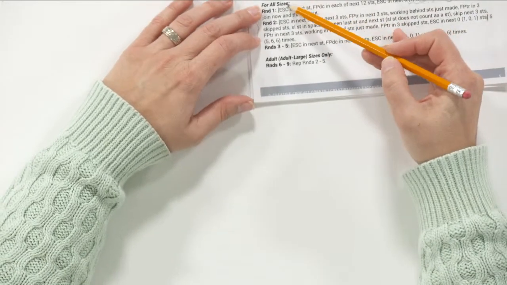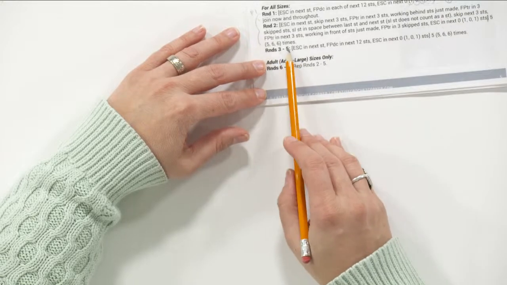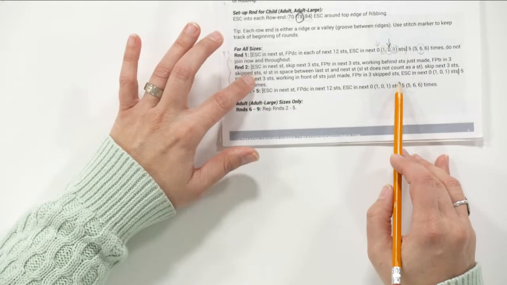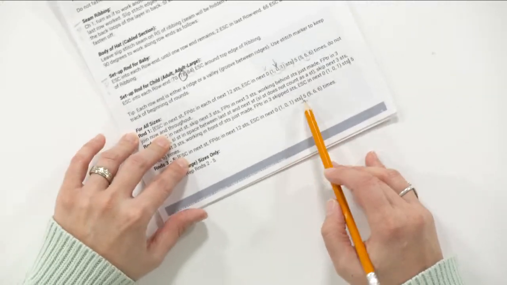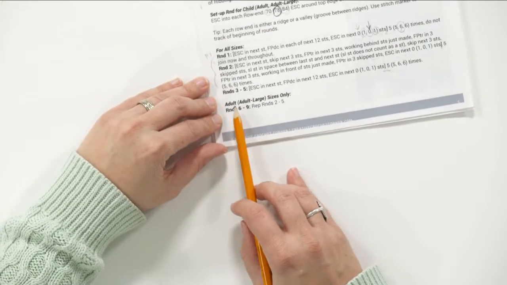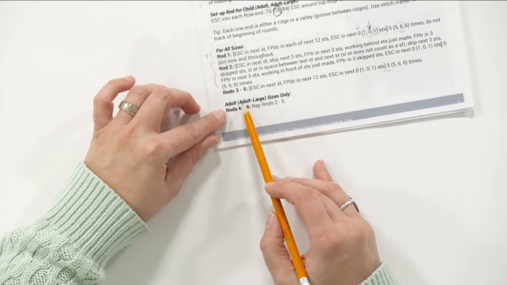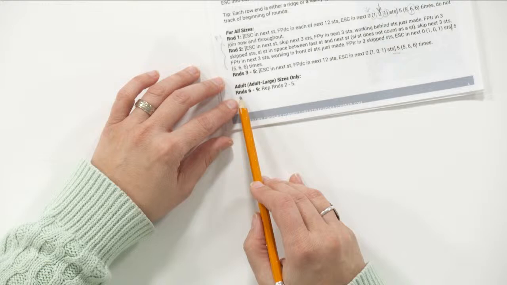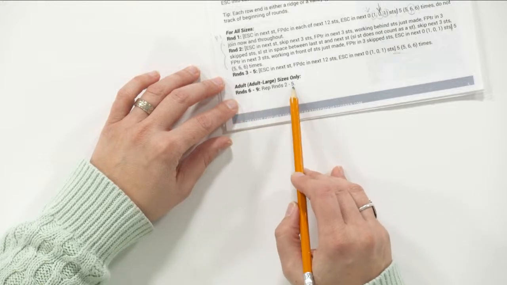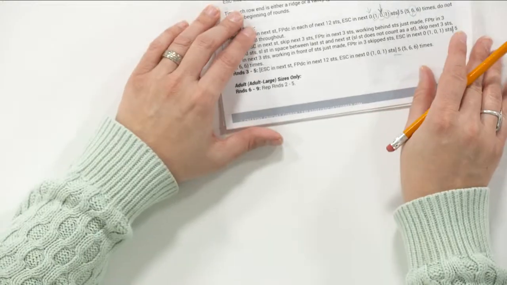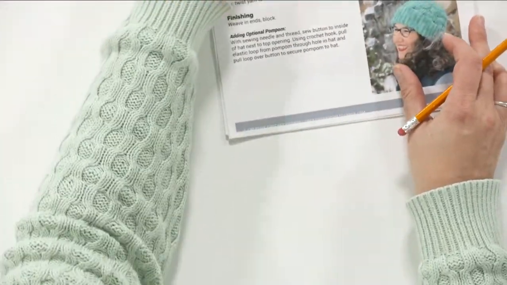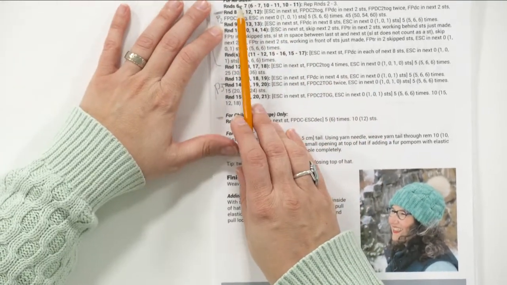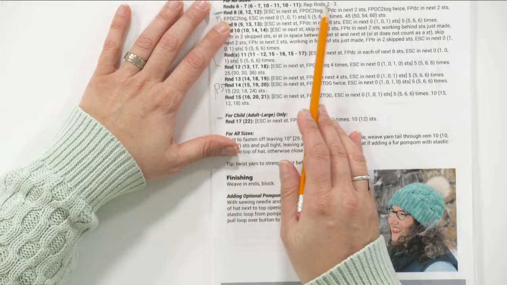Okay, so after we worked through this whole section, rounds 3 through 5, again, there's more instructions in those brackets, tells you how many times to work what's in those brackets, how many times to do it. And then we have this broken down into just information for the adult size or the adult large size. So you work rounds 2 through 5 one more time for those 2 sizes. And then we're back to for all sizes. So no matter what size you're working on, you're going to be working this set of instructions.